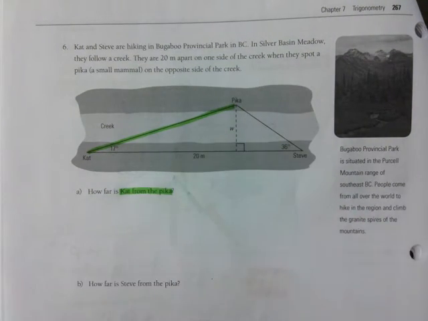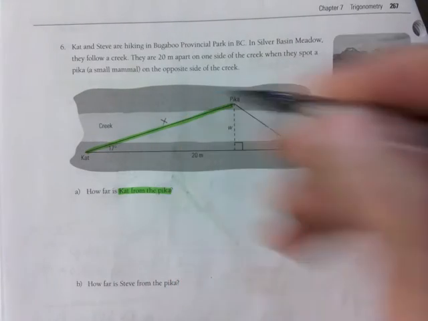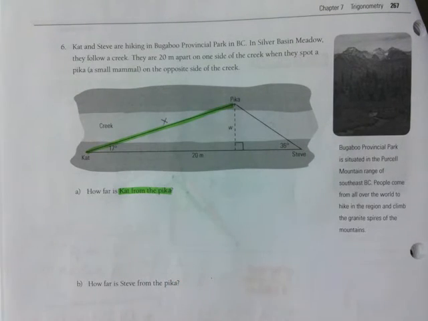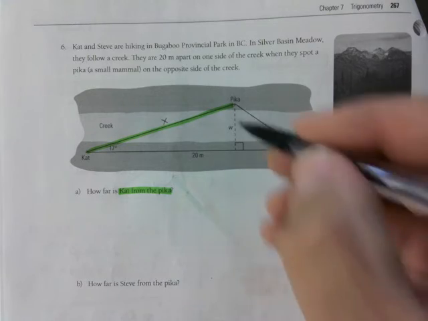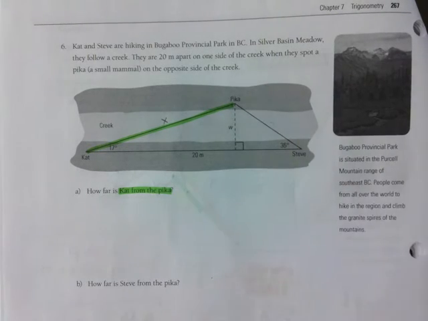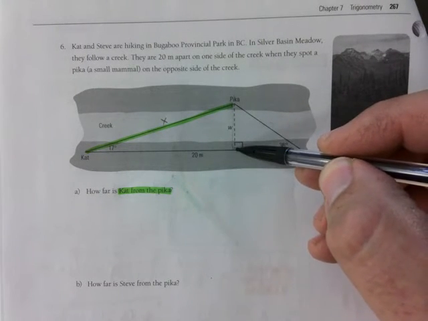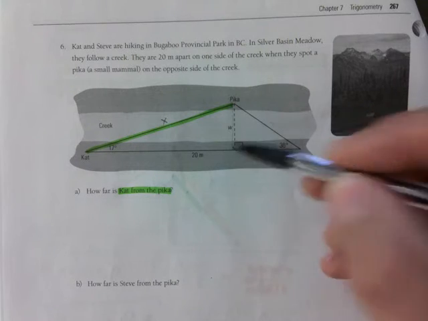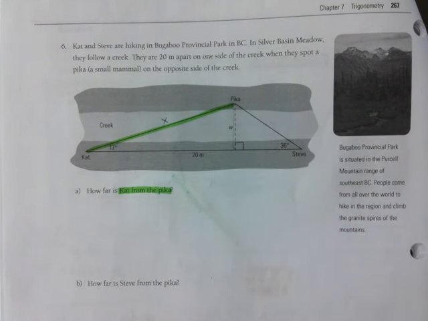Okay, let's call that something. Let's call it X. Question: can you split this triangle in half? Can you split it? It's asymmetric, meaning how do you know something is asymmetric?